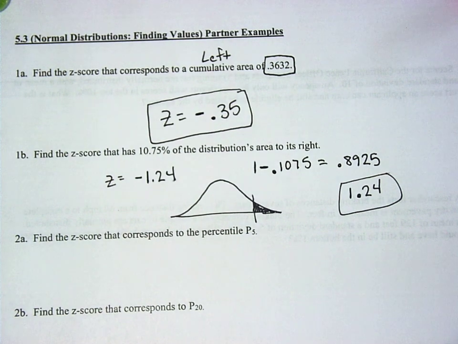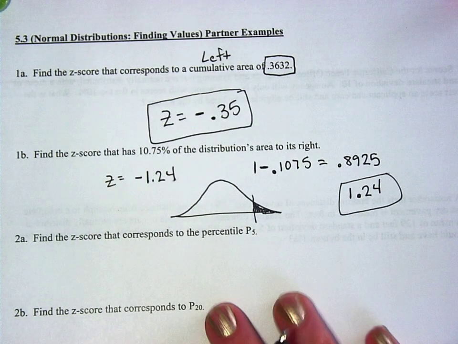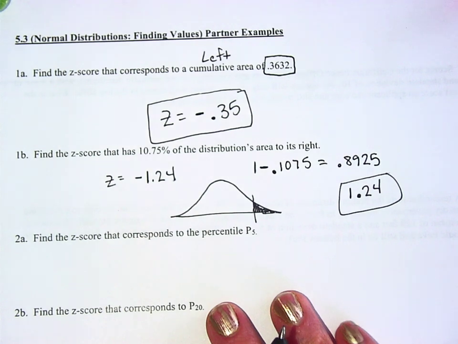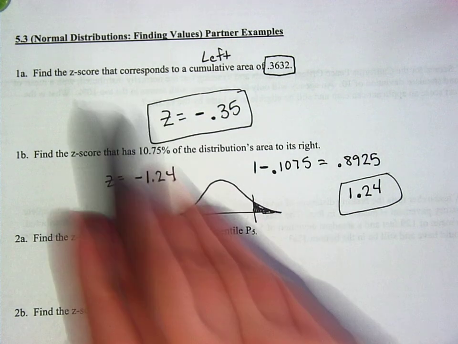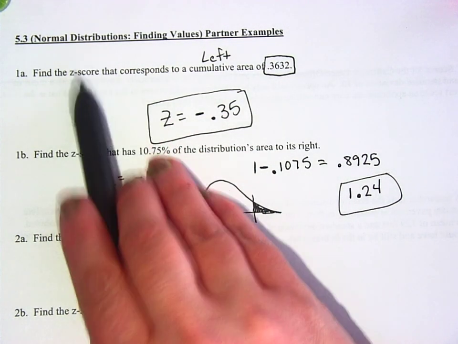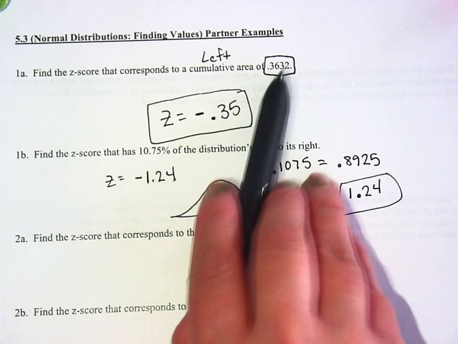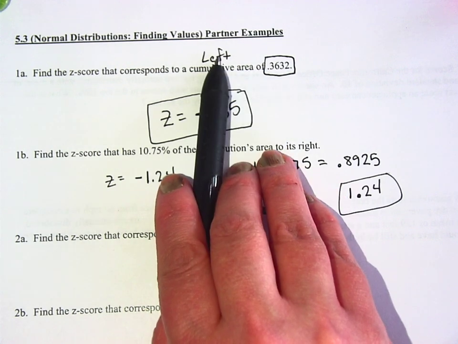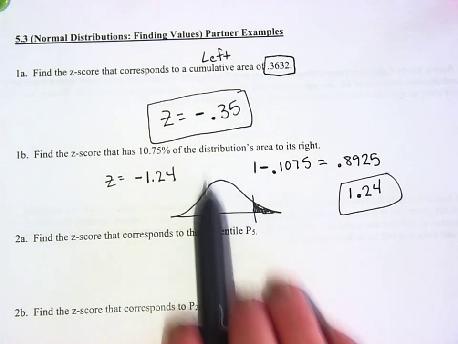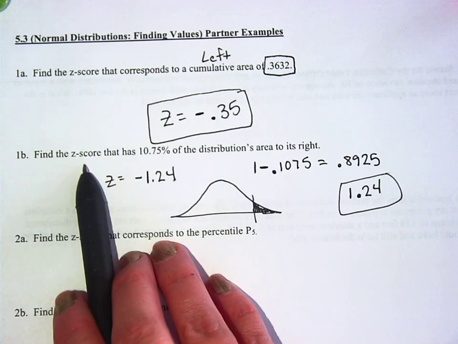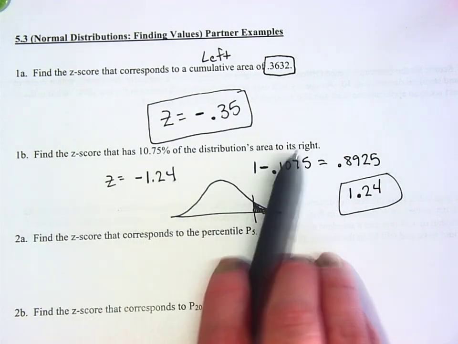Okay, I'm kind of lost on that. What is it even asking you to do? Finding a z-score. For what? So were you okay on 1A? Okay. So on 1A, it was saying find the z-score that corresponds to this area to the left, right? Correct? And then on here it says find the z-score that has this area to the right.